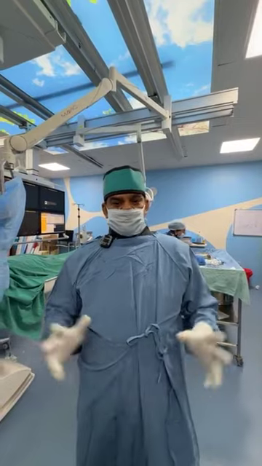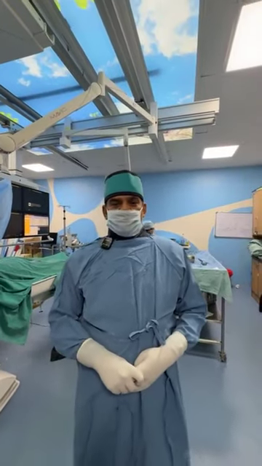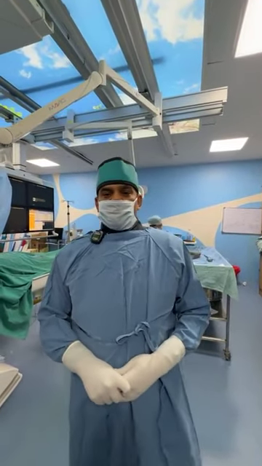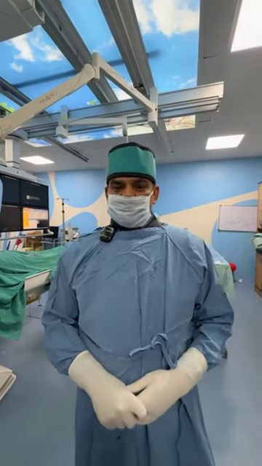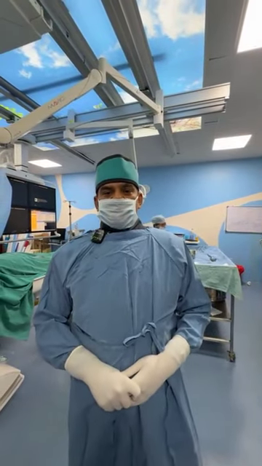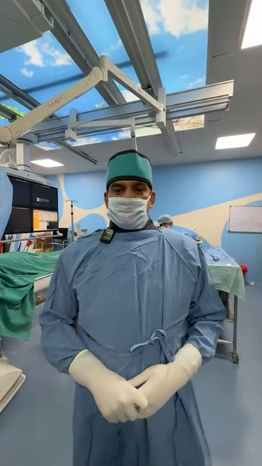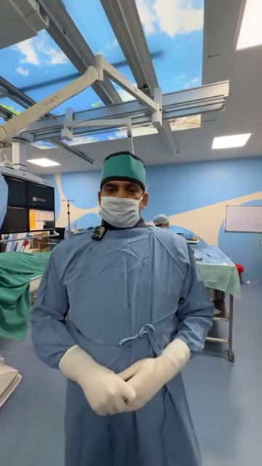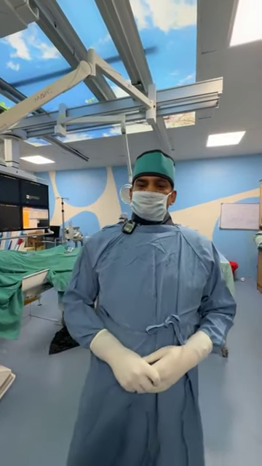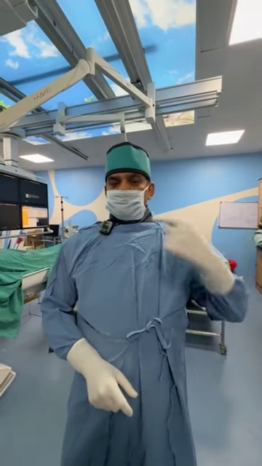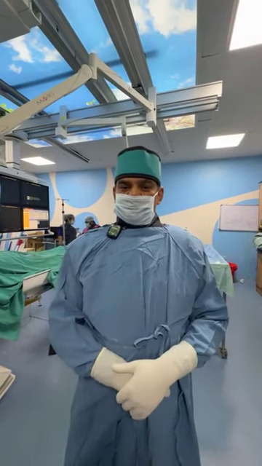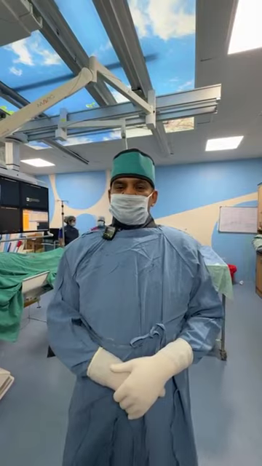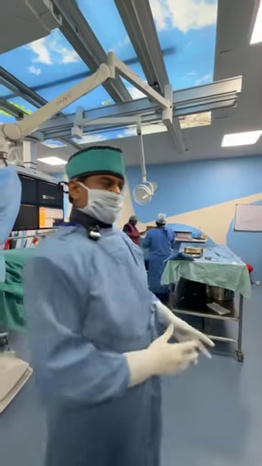So we have an interesting case today. He is a 51-year-old man, a known hypertensive and newly found diabetic, presenting to us with a complex type B aortic dissection. So we have planned for a hybrid procedure. The procedure is a surgical bypass of the left carotid to the left subclavian, followed by grafting the type B dissection. Let's look at the images.